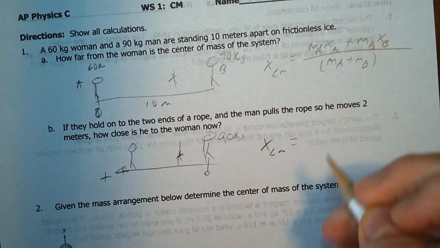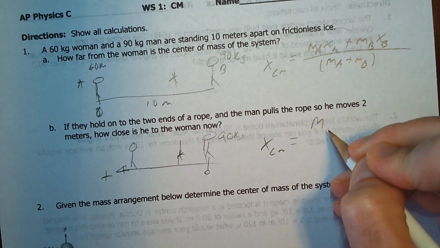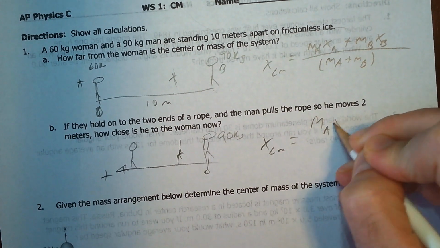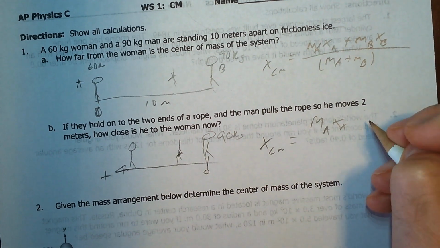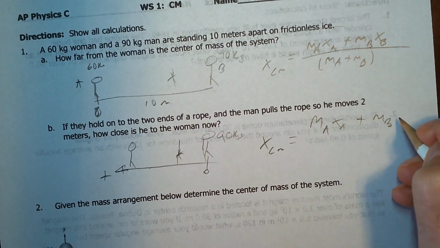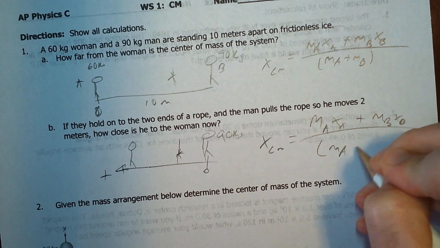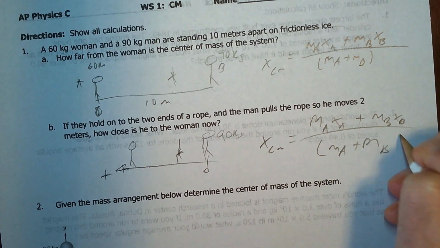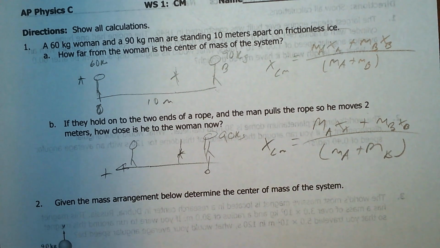Then the mass of A times the position of A plus the mass of B times its position, which is 0, divided by the total mass, mass of A plus mass of B. And it has to equal that same position because it hasn't changed. So I think that should work.